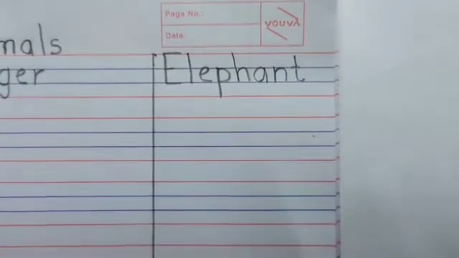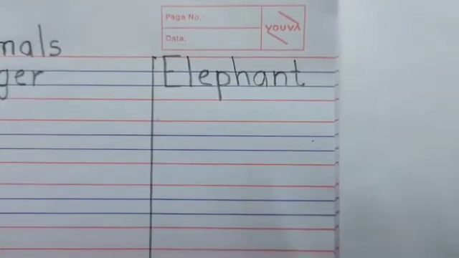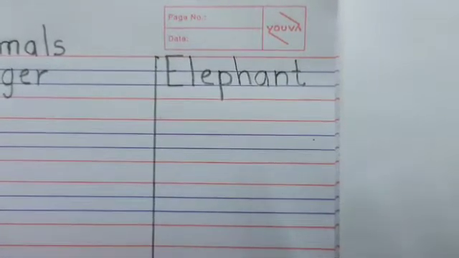The elephant is the largest land animal on earth.